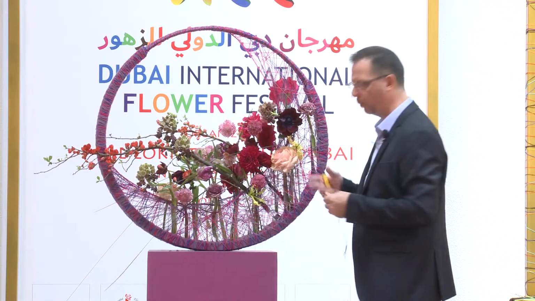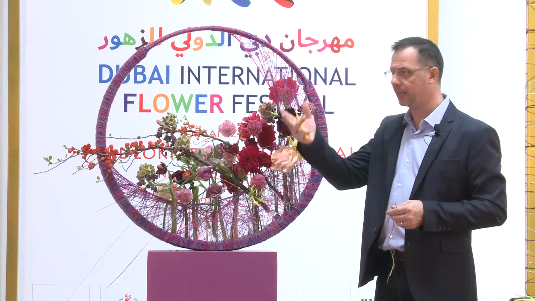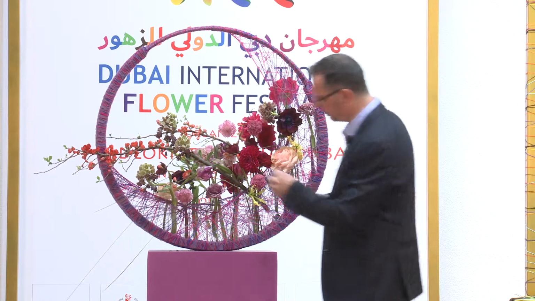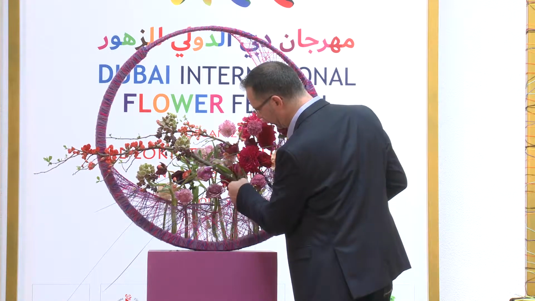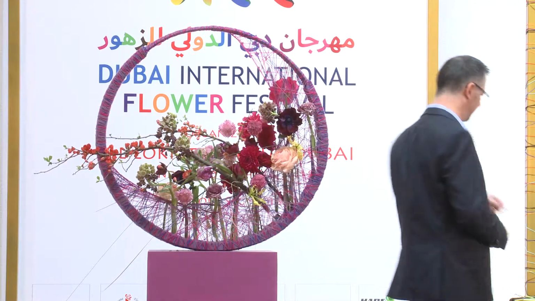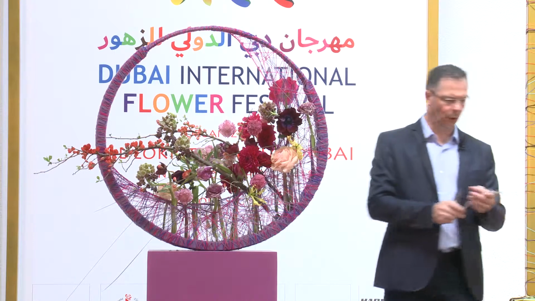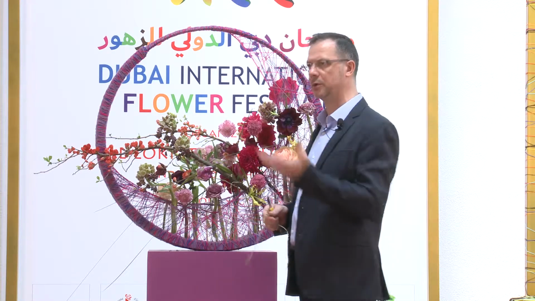We also designed a setting, a mood, and we call it Garf. This is actually playing with colors, shapes, forms, lines, all in a little bit of an eclectic way. What I always say is, we have trends, but trends are not made to be followed. Trends are made to be inspired. So this is what we do.